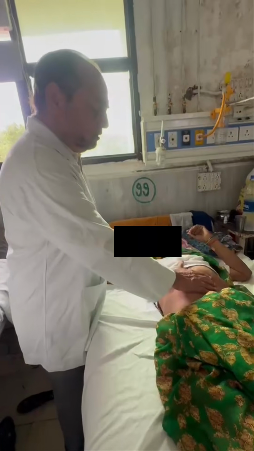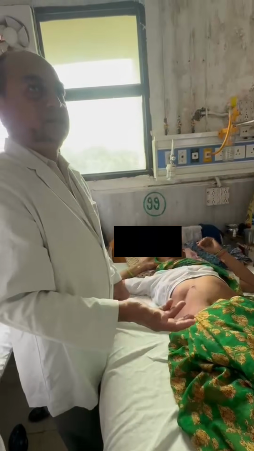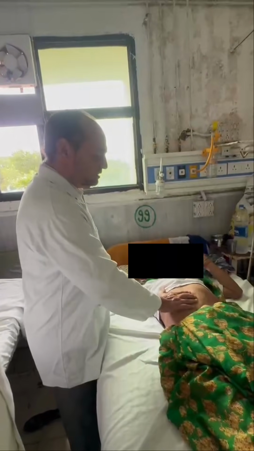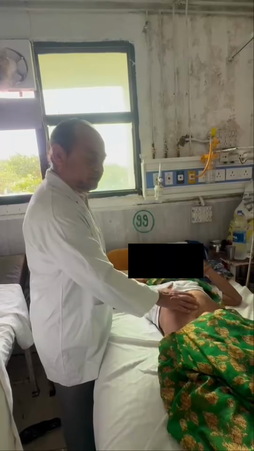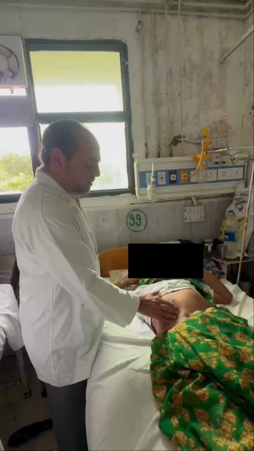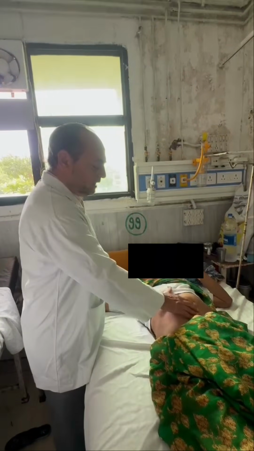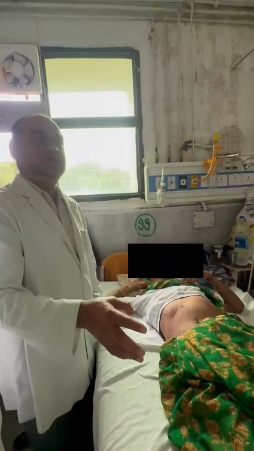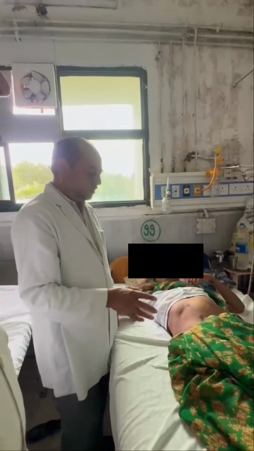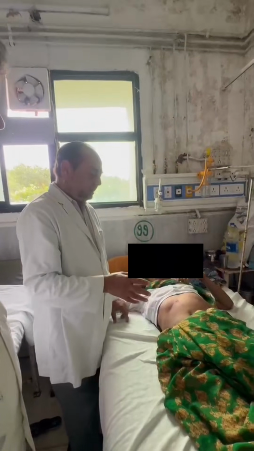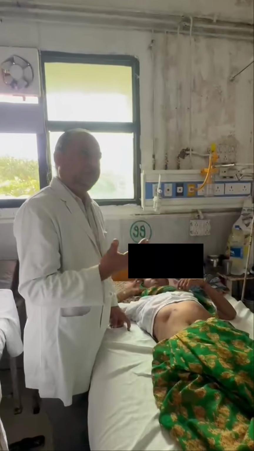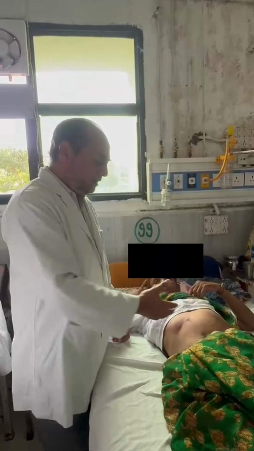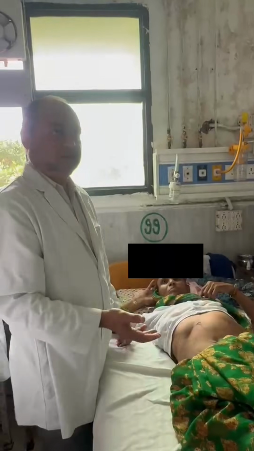Now, if it is not a spleen, what can it be? So that is the question. Since it is firm, hard at places, it appears to be a swelling. There are 4 structures present here. One is the stomach, second is the colon, third is the pancreas, and then part of the liver, other than the spleen.